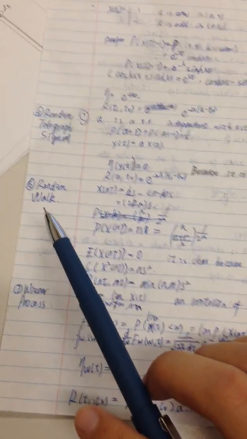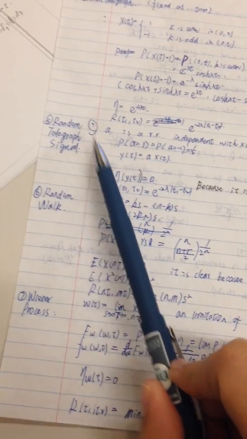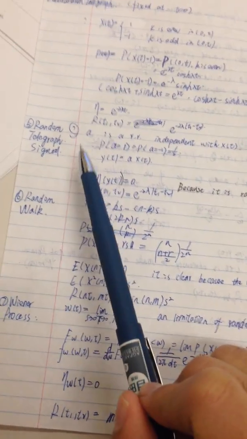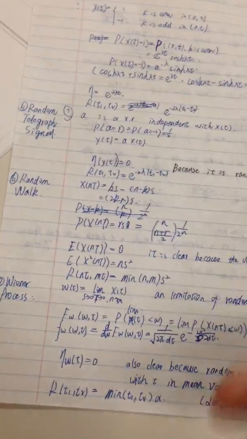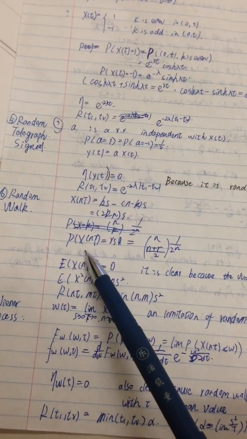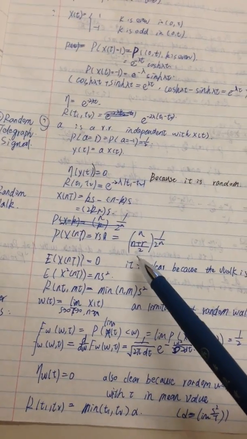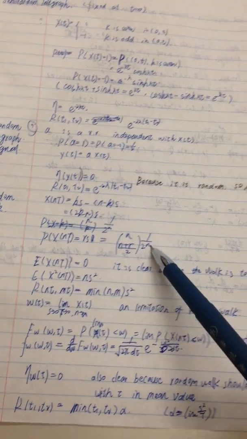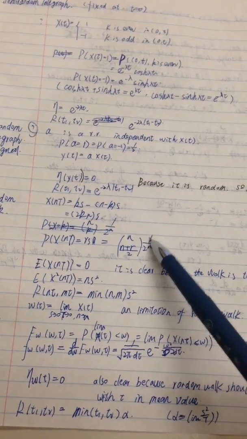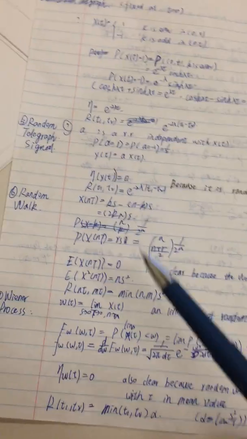The random walk is also a general case of the random telegraph signal. In the random telegraph signal, the step equals 1, but if the step is not 1, then it is a random walk. For the random walk, the probability mass equals the combination of n and (n plus r) over 2, with the probability of choosing s instead of minus s.